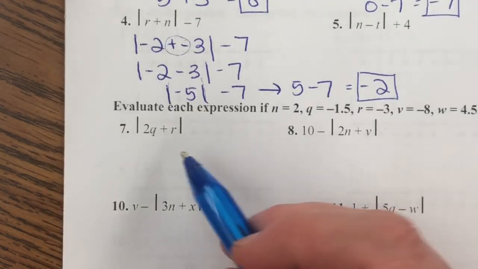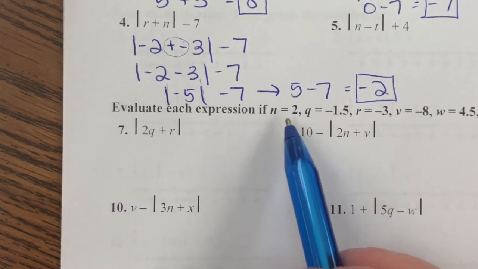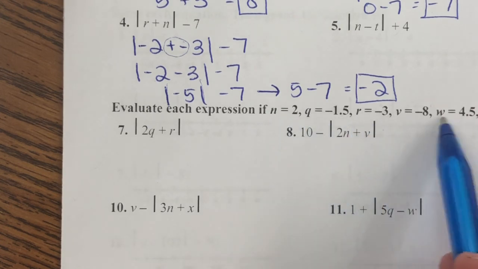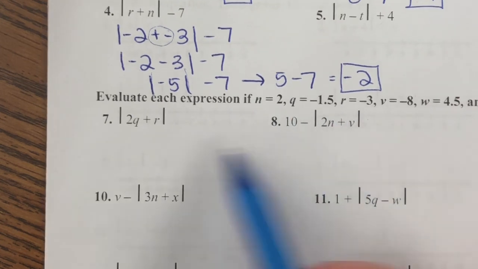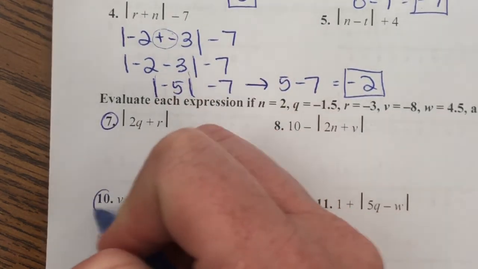Okay? Down here at the bottom, let's do two of these and then flip over. Evaluate each expression if we have n, q, r, v, w, and x. We're just using whichever ones the problem has in it. Let's do 7 and 10. We'll just focus on those.